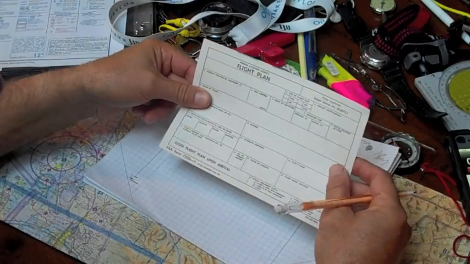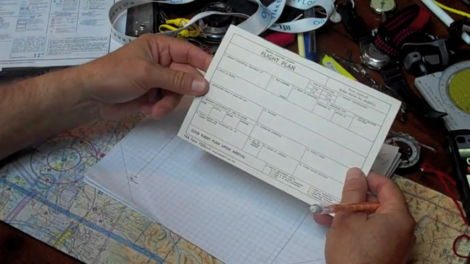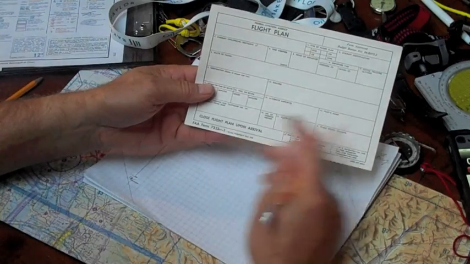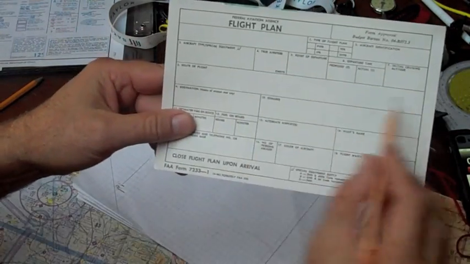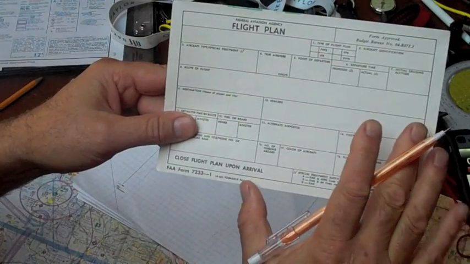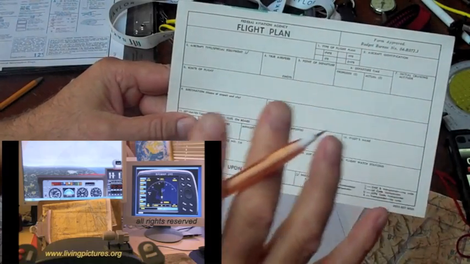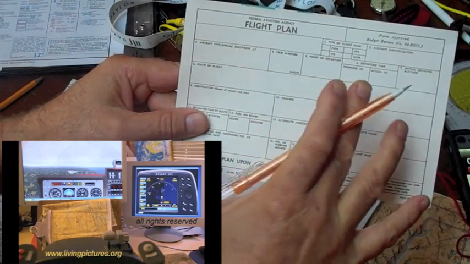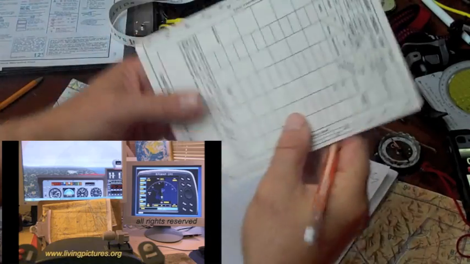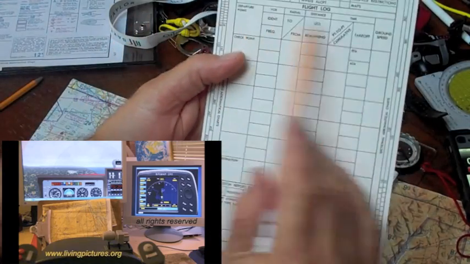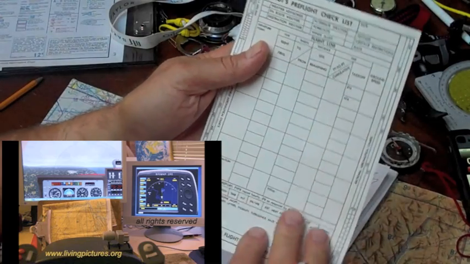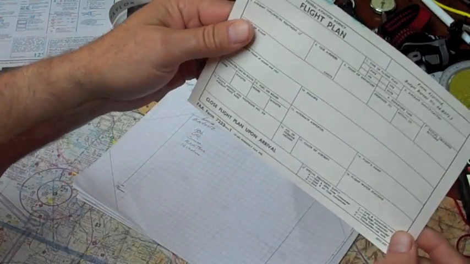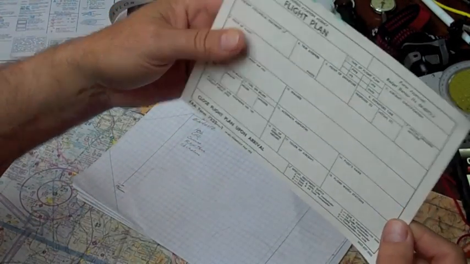The FAA flight plan, this is a standard form number 7233, and it has a number of sections on it that you need to know. All of this is important information, and there's definitely a requirement to know this particular information when you make a flight plan and to plot out your legs. All pilots know this system here, but there's limits to this form that I've discovered for my own personal use.